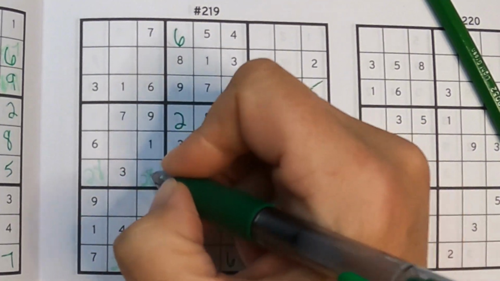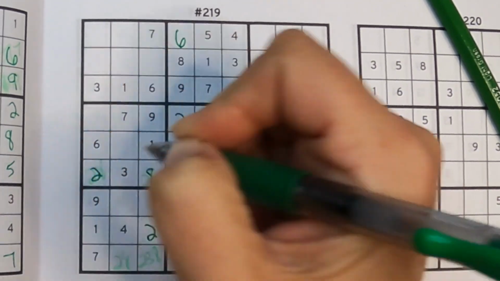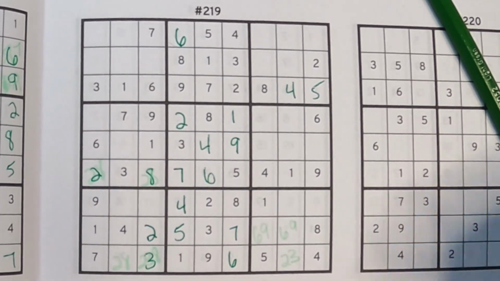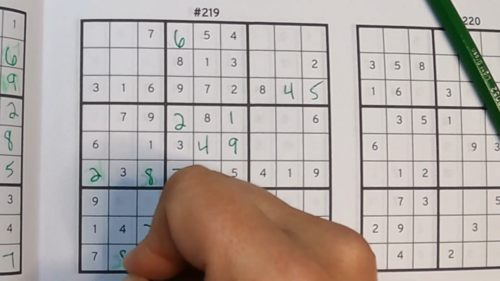But that 2 makes this our 8, 2. And the 2 and 8 makes this our 3, 2, 8.